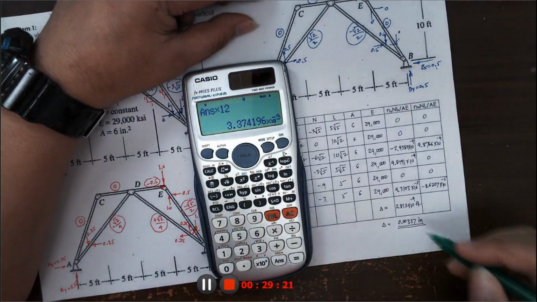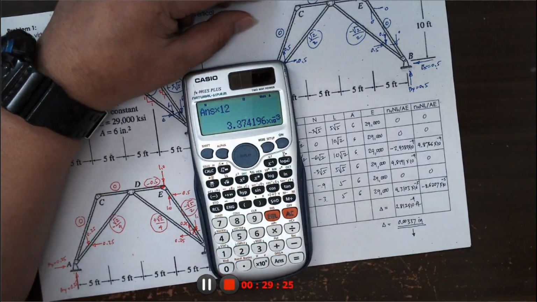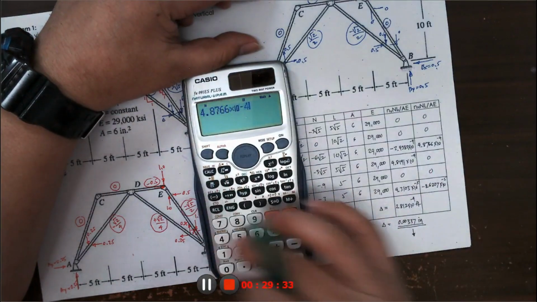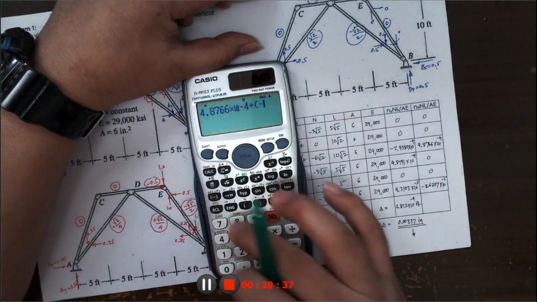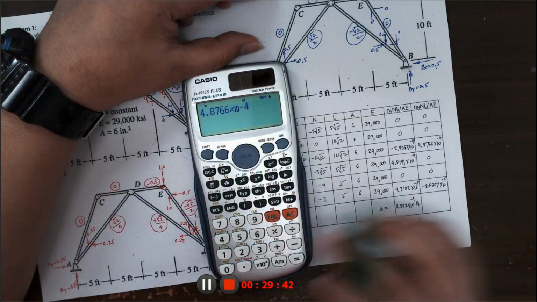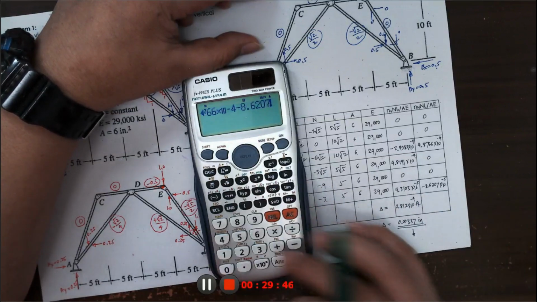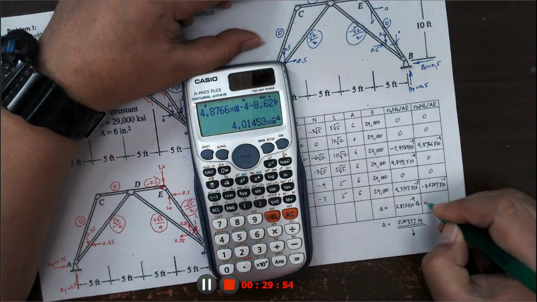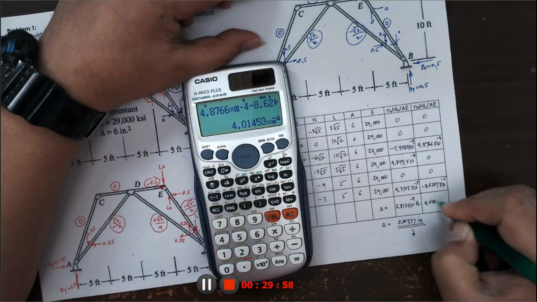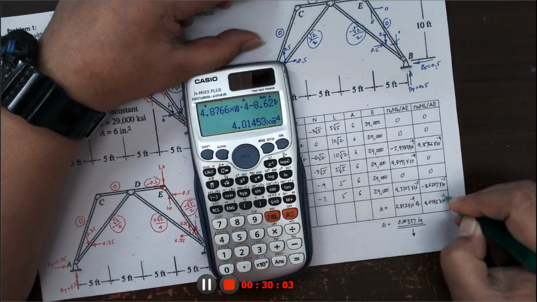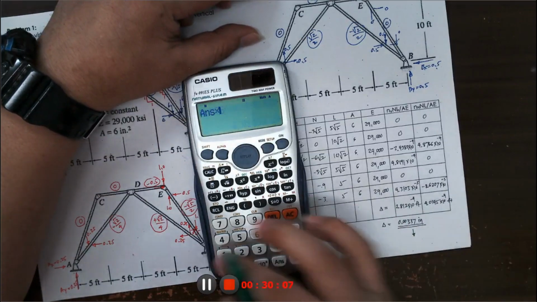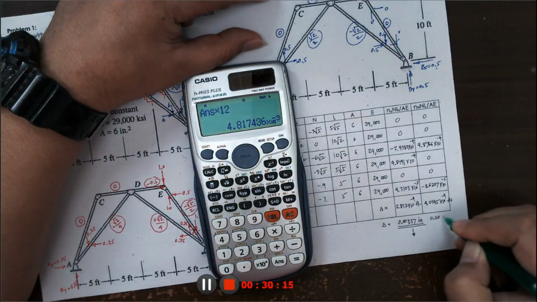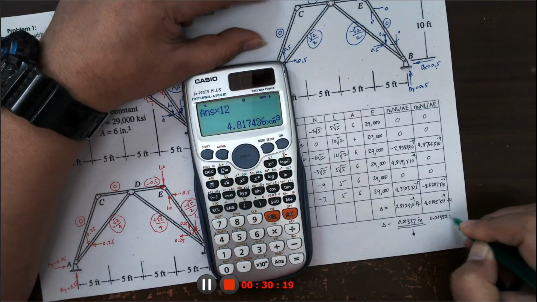So positive man siya, therefore downward. And then there, 4.8766 exponent negative 4 plus negative 8, or dito na lang minus 8.6207 exponent negative 5, you have 4.0145 exponent negative 4 feet times 12, kaya siya 0.00482 inches.